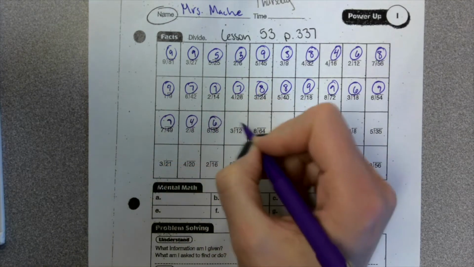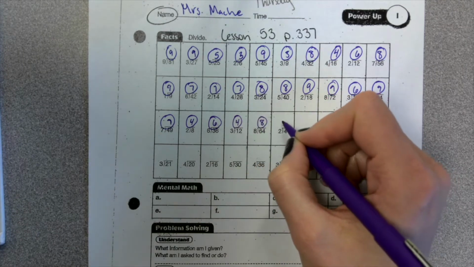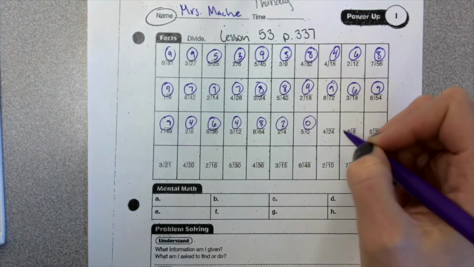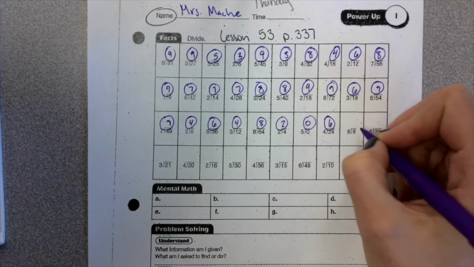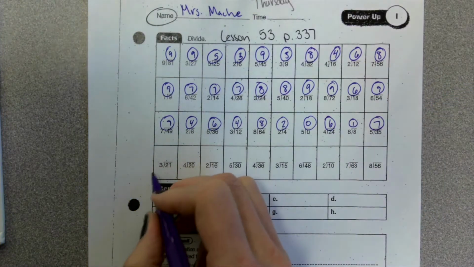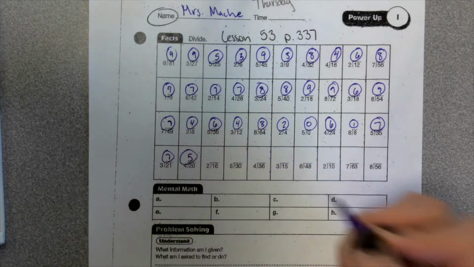36 divided by 6 is 6. 12 divided by 3 is 4. 64 divided by 8 is 8. 4 divided by 2 is 2. 0 divided by 5 is 0. 24 divided by 4 is 6. 8 divided by 8 is 1. 35 divided by 5 is 7. 21 divided by 3 is 7. 20 divided by 4 is 5.